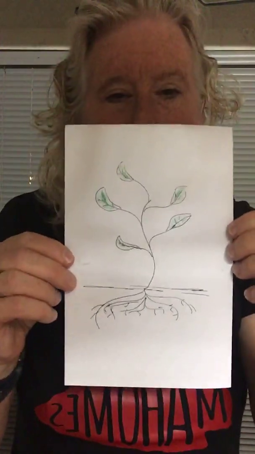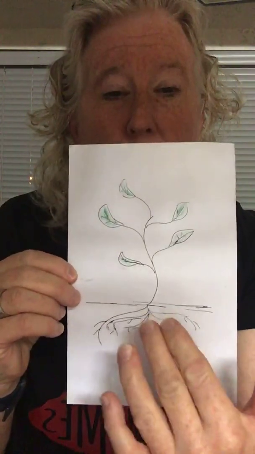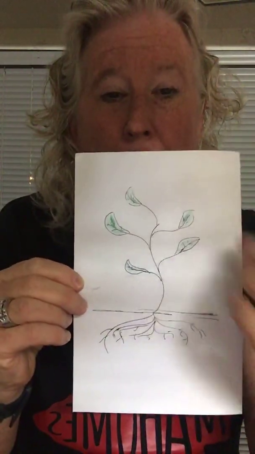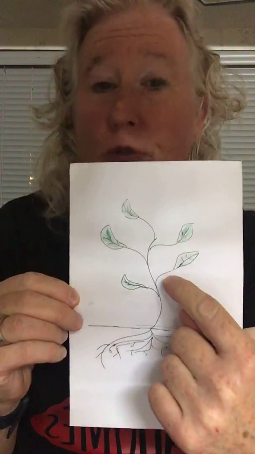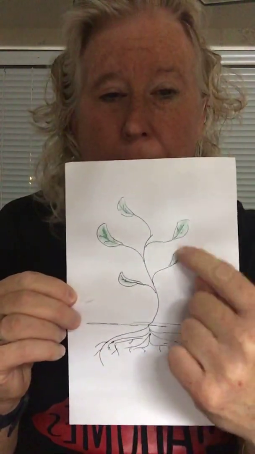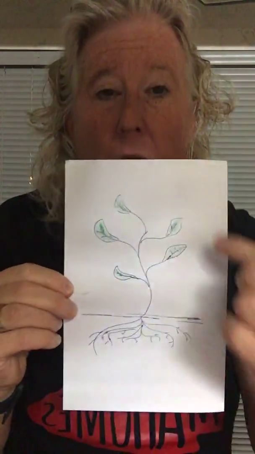Okay, now let's explain really quick the rules of this game. First of all, in order to be a vegetable, it's a vegetative part of the plant. Okay, so let's take a look at this little drawing I made. So here's the roots, here's the stem, here is what is called the stalk or petiole, and here is the leaf. These are the vegetative parts of the plant.